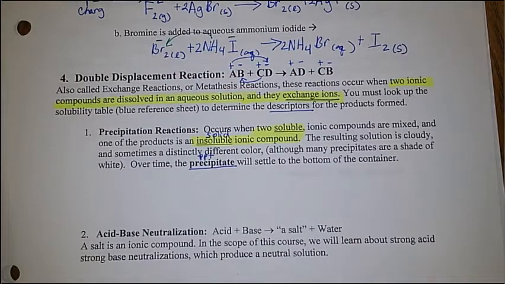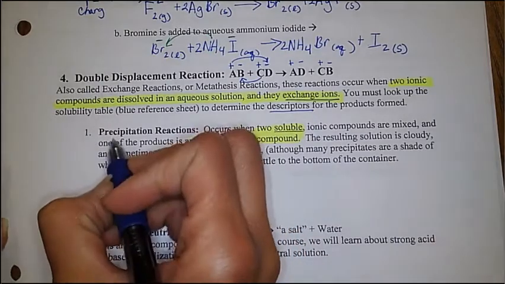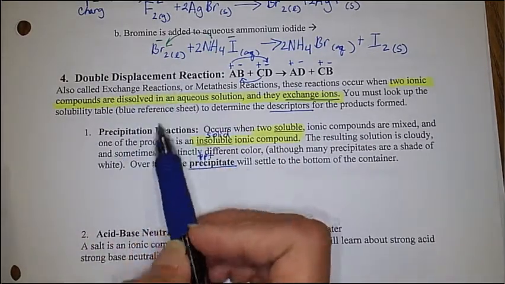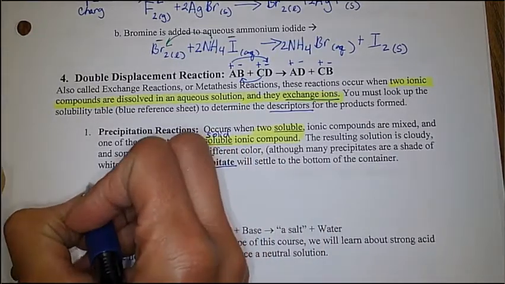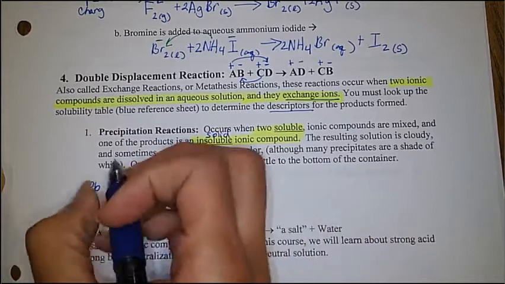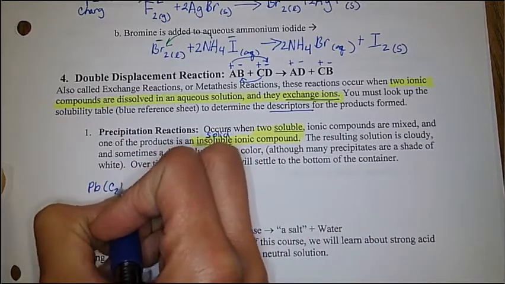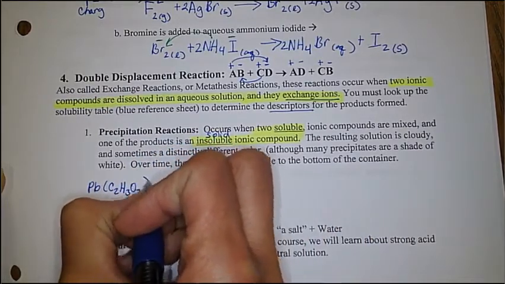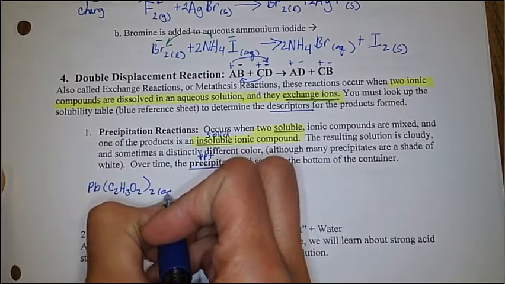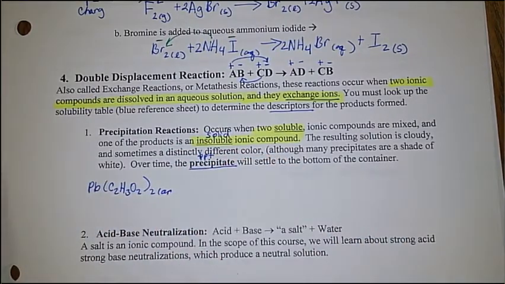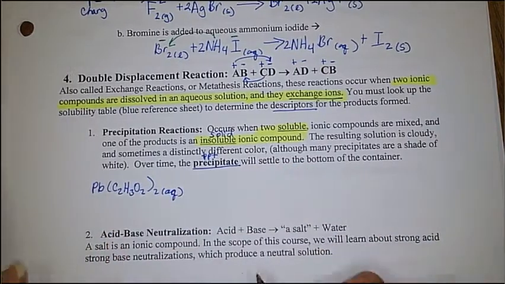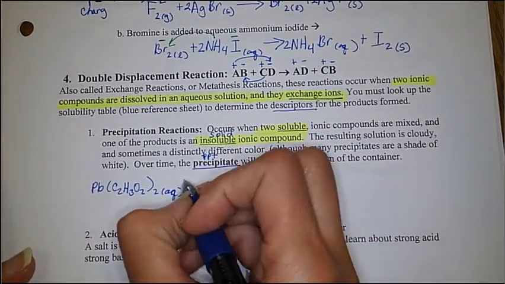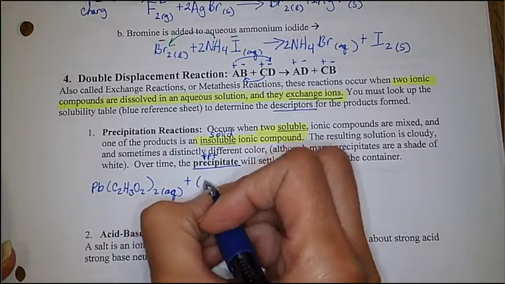Let me give you an example of it. The first type of double displacement reaction that we have is called a precipitation reaction. So we have lead acetate. Oh, we'll go ahead and write aqueous. It reacts with ammonium.